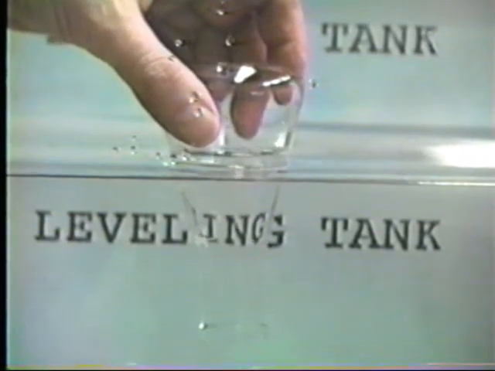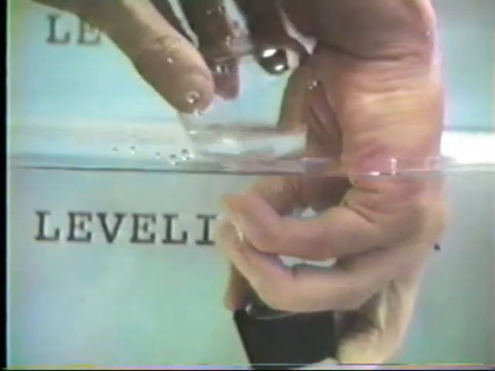Once we have the pressure inside this flask exactly at atmospheric pressure, we simply have to put a stopper over the bottom here and then just raise it up out of the tank, and that's the end of the experiment.